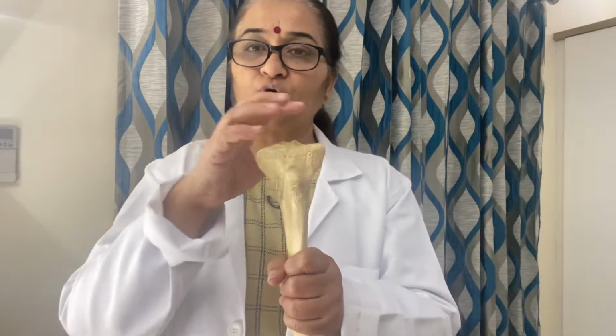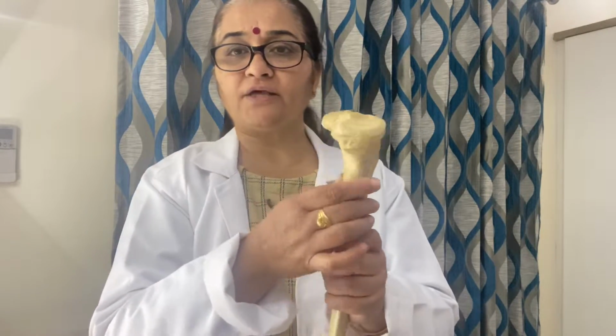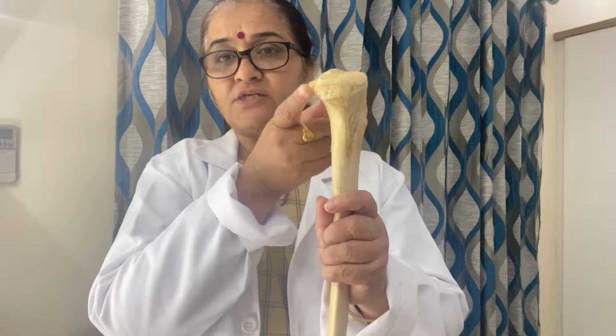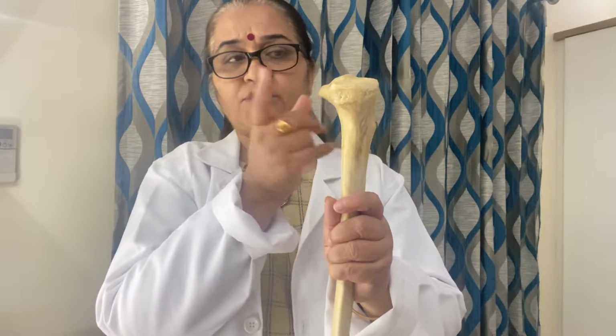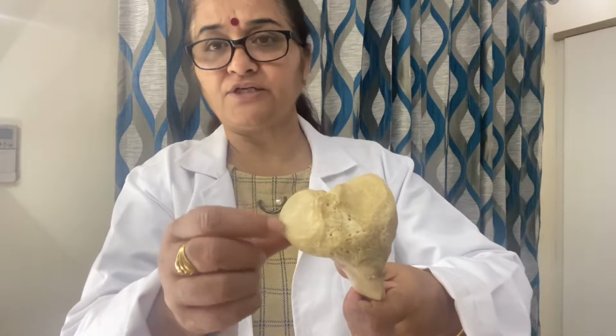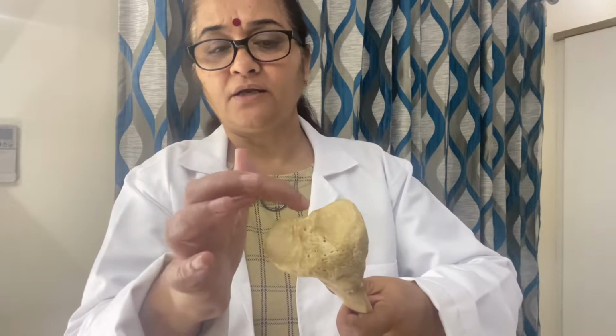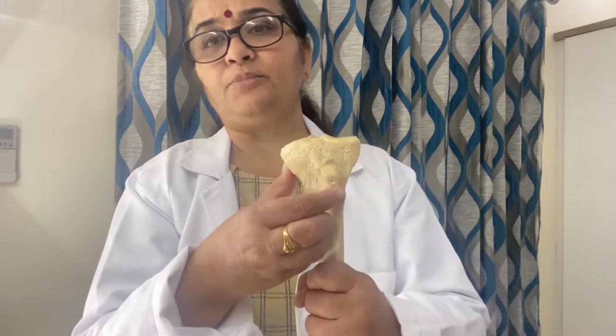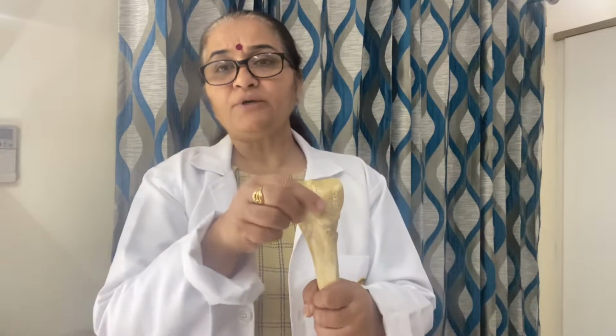Now coming to the upper end. Now this upper end is made up of condyles. So these condyles overhang the posterior surface. You can see. So they just overhang the posterior surface. Now this upper end, it includes the two condyles, that is medial condyle, lateral condyle, intercondylar region, and the tibial tuberosity.